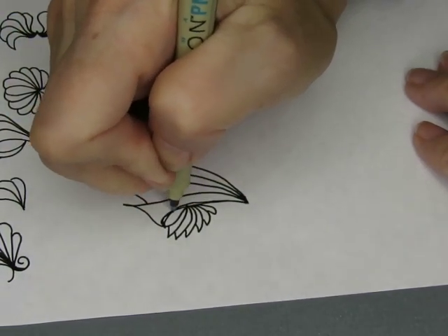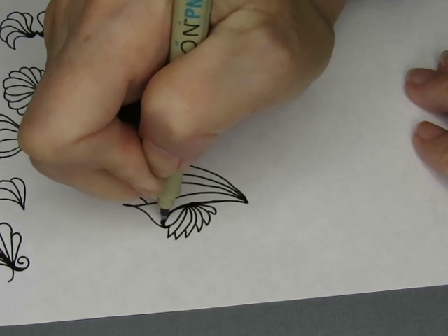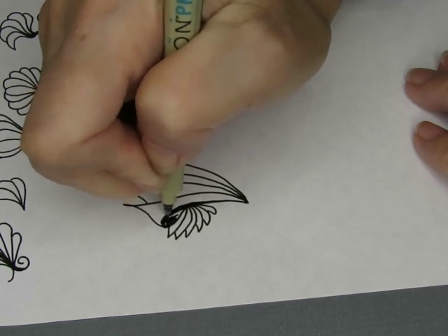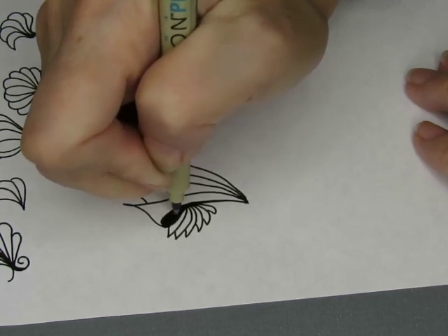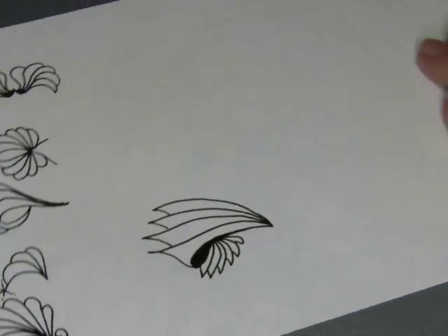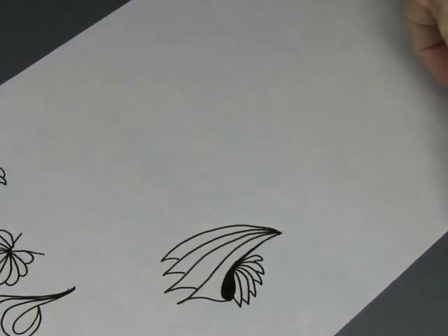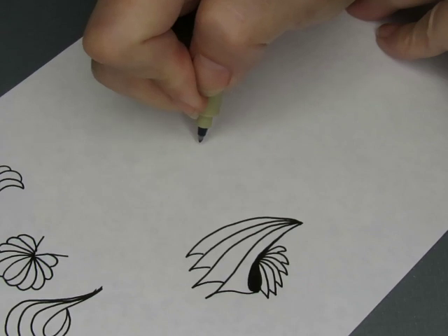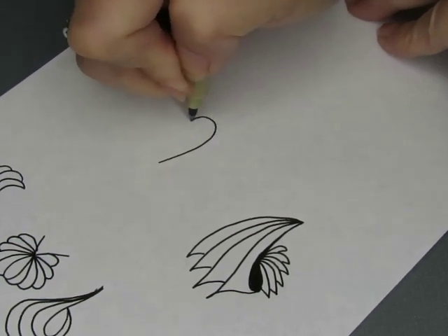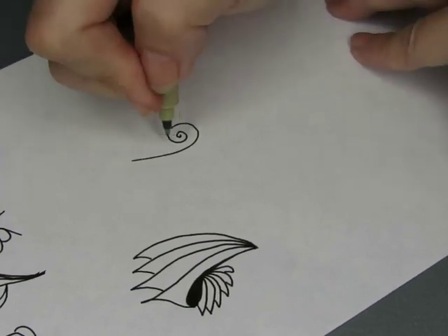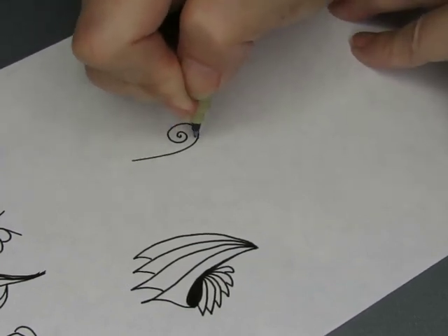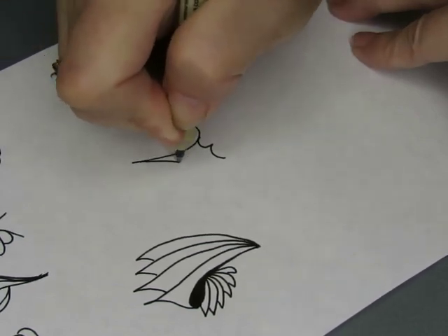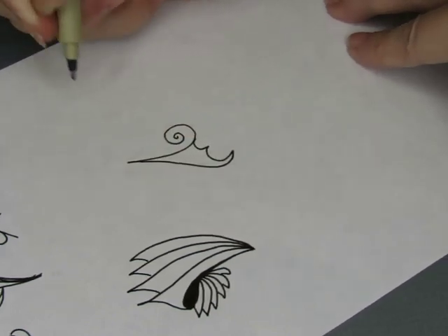We'll add a little line weight there. Perhaps we'll fill this in. That was an interesting shape. I like that. Okay, let's maybe start with a spiral. And we're going to start with a do that shape.